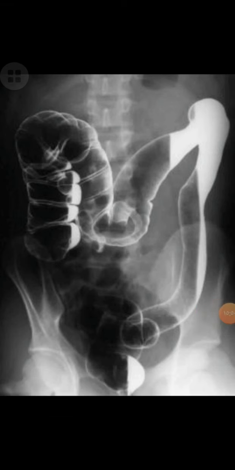This is a double contrast barium enema. You can see there is complete absence of the haustration from the sigmoid, descending colon, and mid of the transverse colon. You can see the thin wall of the colon. This is most likely a case of ulcerative colitis.